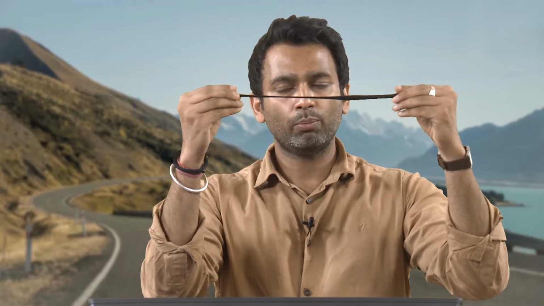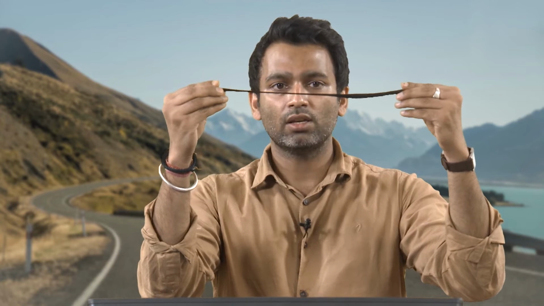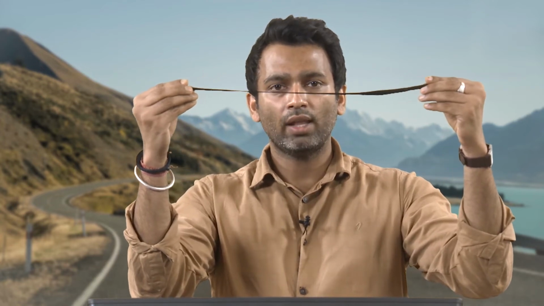I can keep pulling it, and depending on the properties this particular sample has, a time will come when after stretching the sample will break.